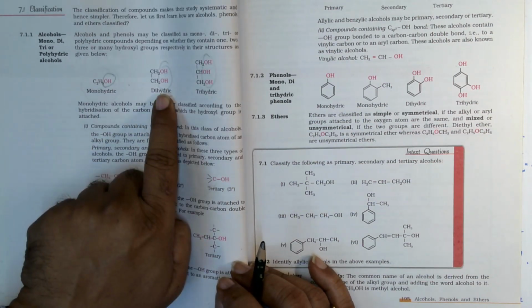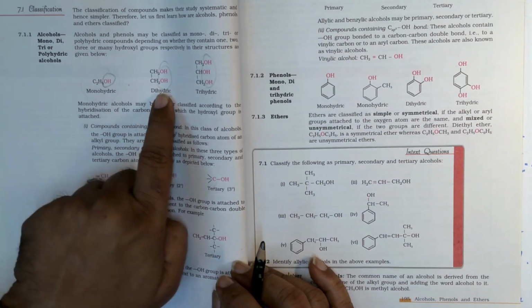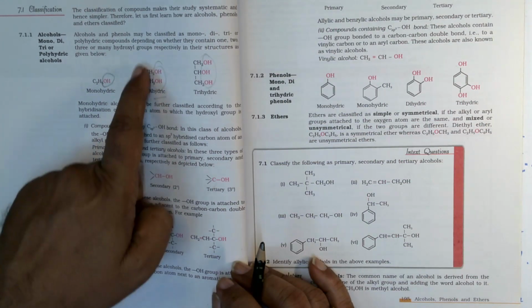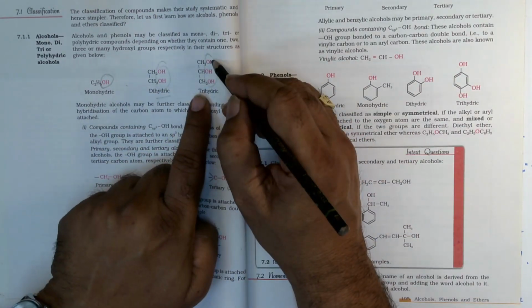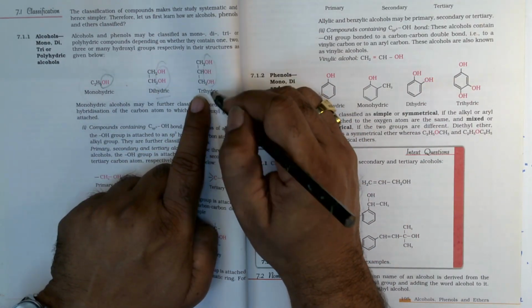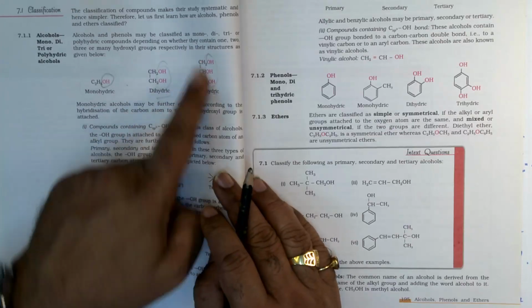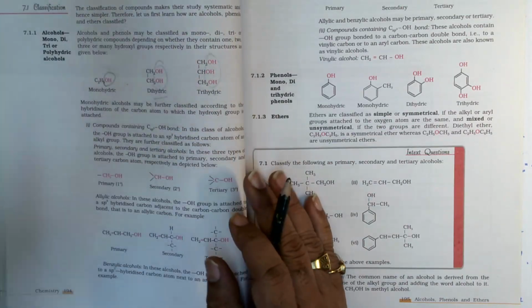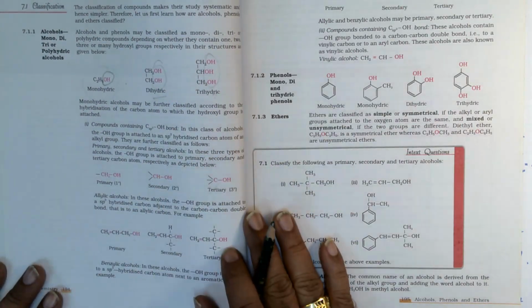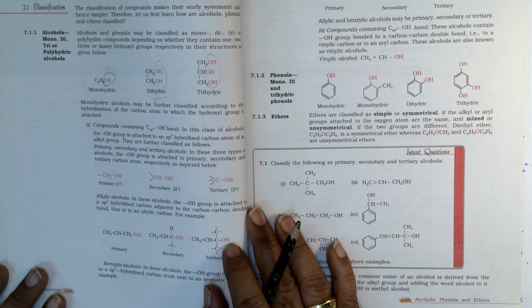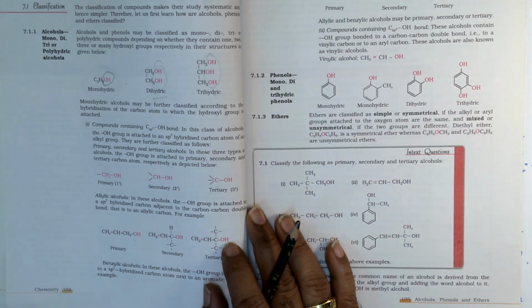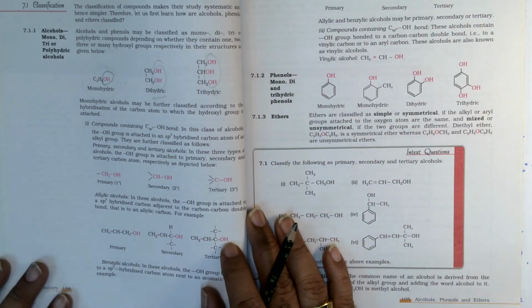What is the IUPAC nomenclature for this one? If two hydroxyl groups are present, it can be called a diol. So 1,2-ethanediol. And what about this triol? So 1,2,3-triol, but it is based on propane, so propane-1,2,3-triol. Likewise, you can give the nomenclature very easily, right? And similarly, you have sorbitol also, which has six hydroxyl groups.